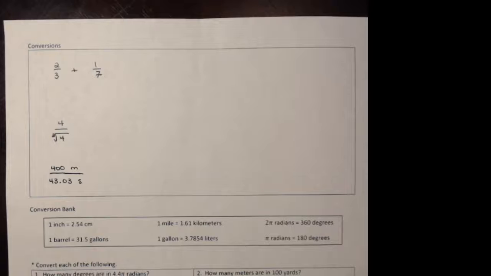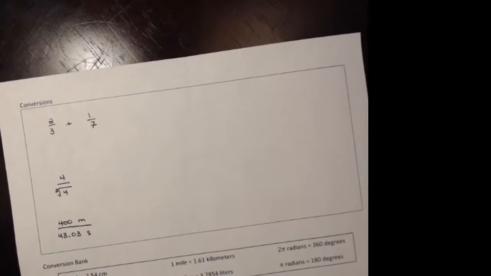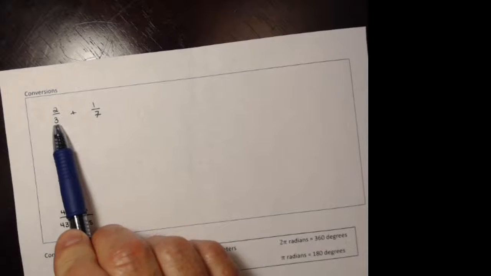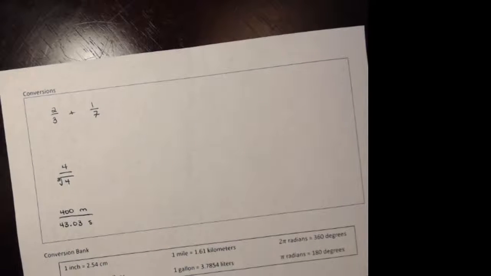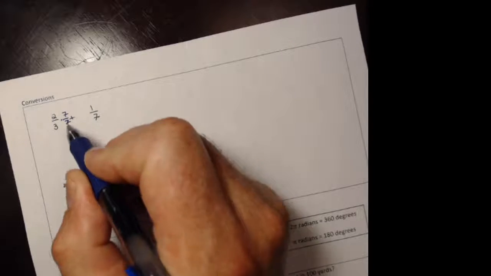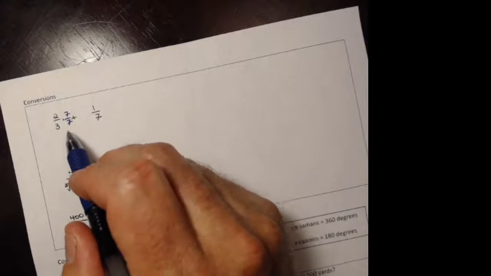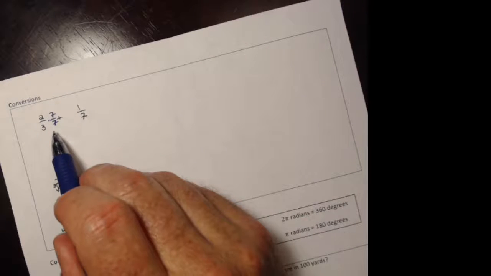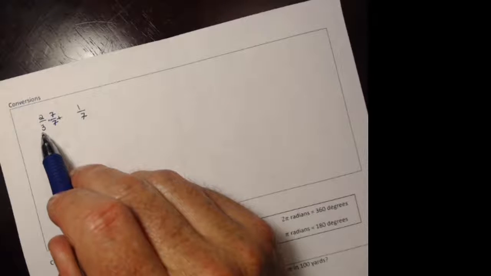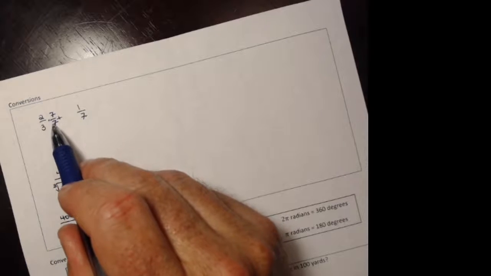Just to review what we've been doing so far this year. If you're adding fractions together and you need a common denominator, there's a quick way of doing that. We're going to multiply by 7 over 7, and the value of 7 over 7 is 1. So I'm not changing the value of 2/3 at all, because I'm just multiplying it by 1.